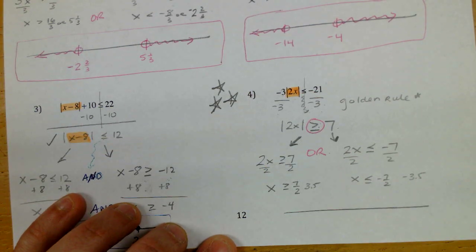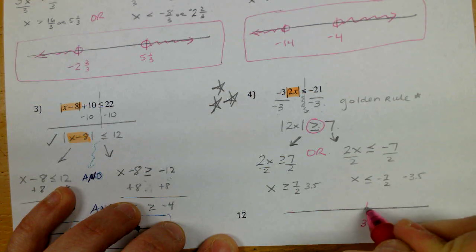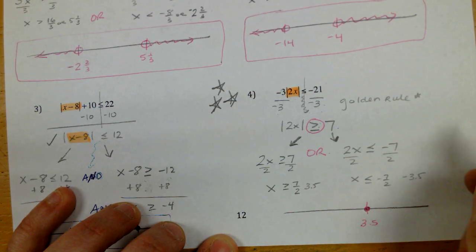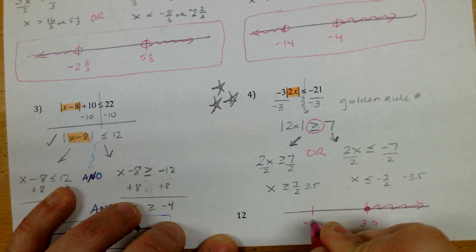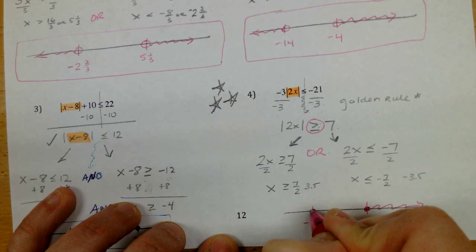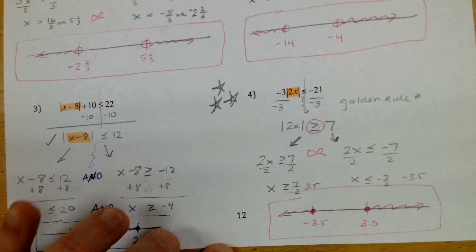Draw my number line. Greater than 3.5, so here's 3.5. Solid circle because it's equal. Shade to the right. Less than negative 3.5 or equal to, solid circle. Shade to the left. Final answer.